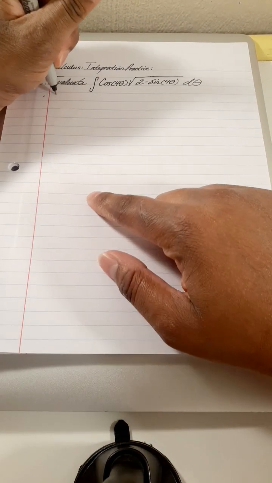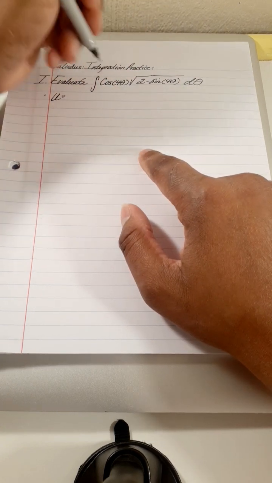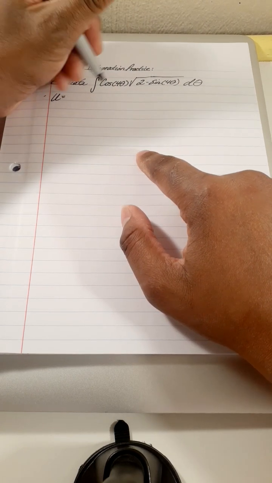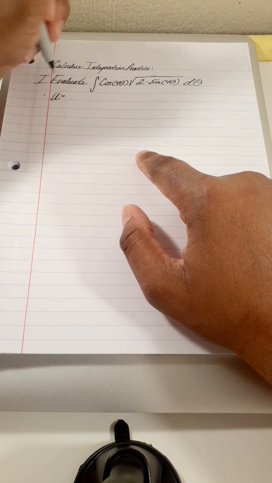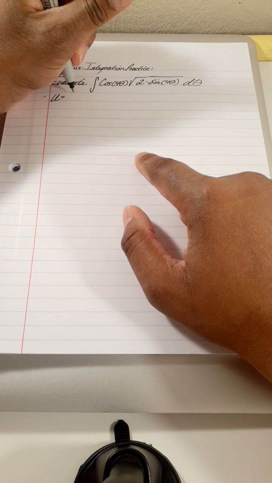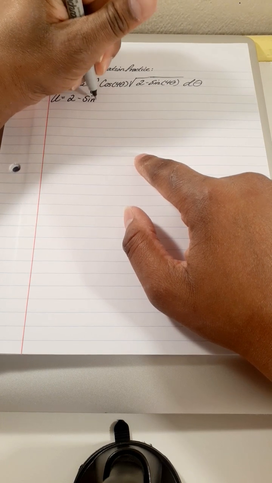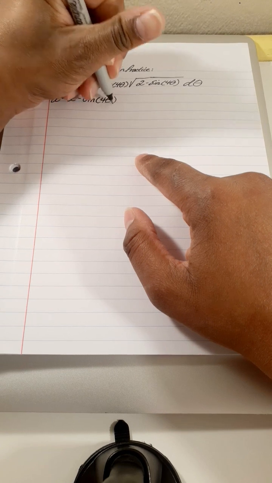Okay, so this one looks pretty intimidating, but all we really need to do here is just a u substitution. The square root is probably what makes this look intimidating, so we want to try to mitigate that. So let's let u equal what's under the square root. So let's let u equal 2 minus sine of 4 theta.